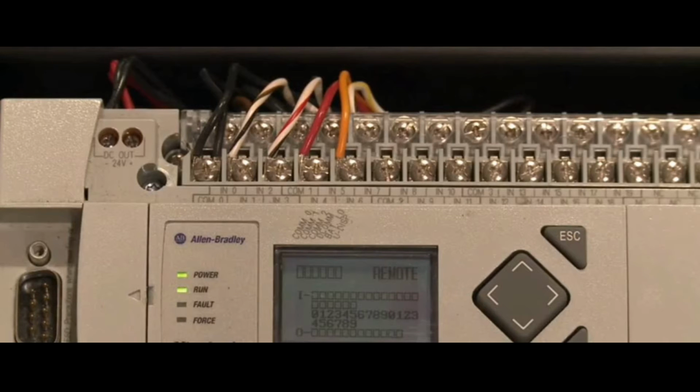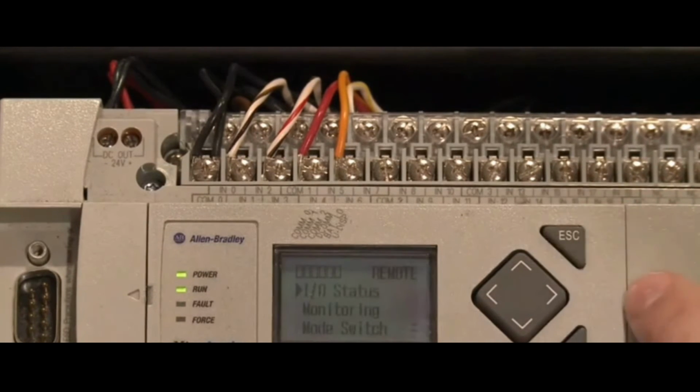Initially, what you need to do here is check. First of all, I have pressed the escape button, then accordingly you can observe a number of options here: IO status, monitoring, then the mode switch. Along with that, you can observe the user display and the advanced set.